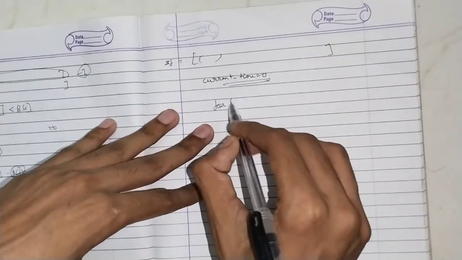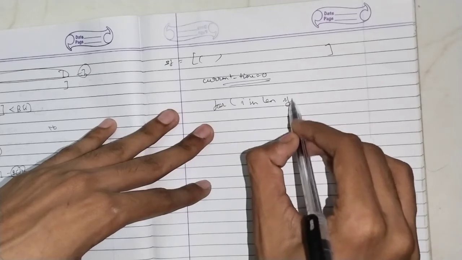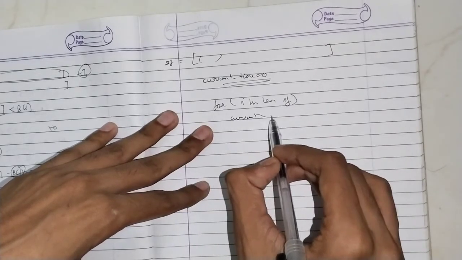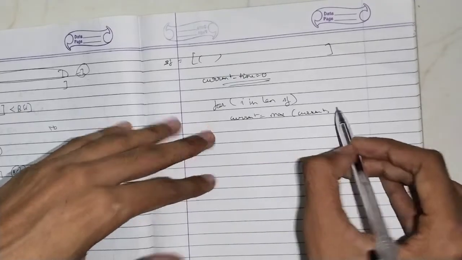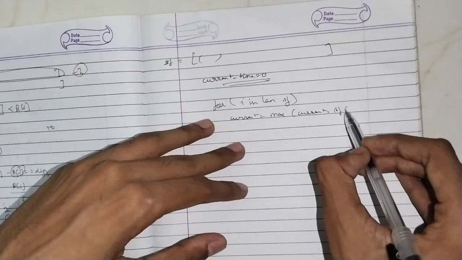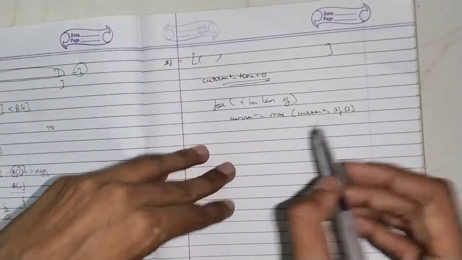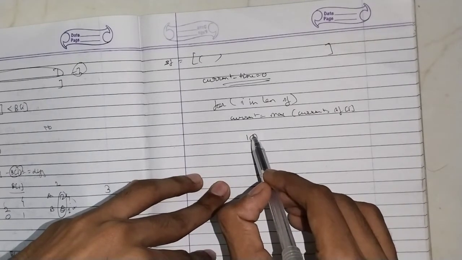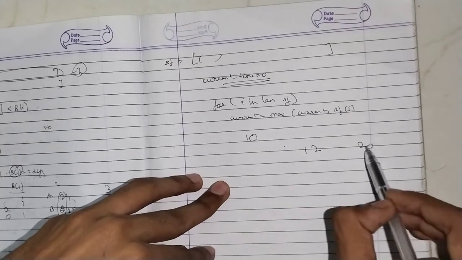So I will loop over all the tasks in sorted order, and my current time will be equal to max of current time comma the starting time of the current task. So why do we do so? Suppose we are at time t equals 10, and a task arrives at 12 and it gets over at 20.